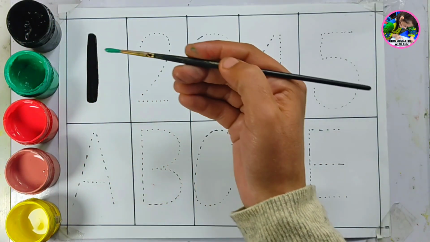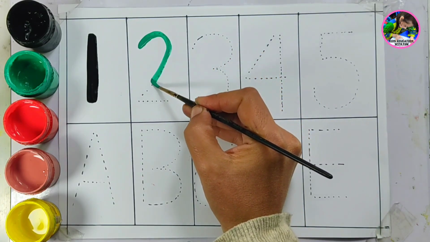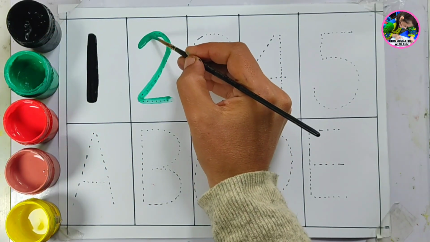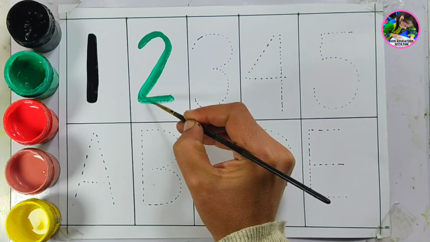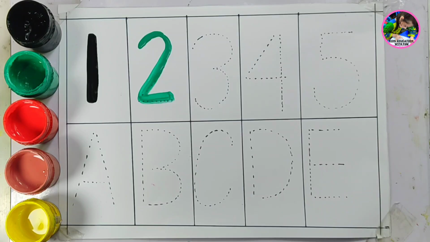C is for candy. Green color. Candy. C. 2. This is number 2. D is for diamond. You can draw with the pencil or marker. Number 2. Diamond. E is for elephant.